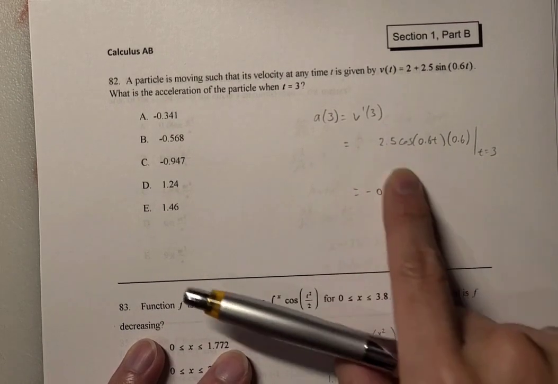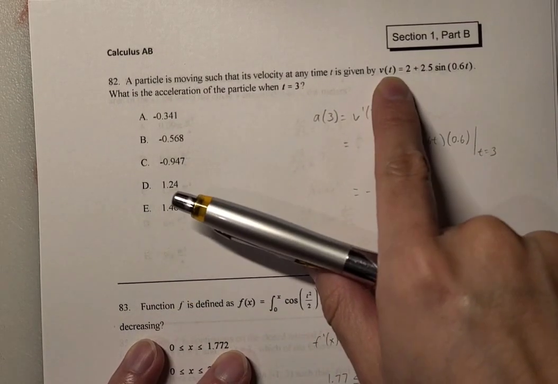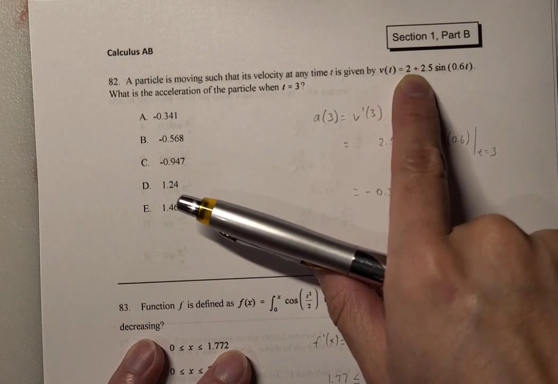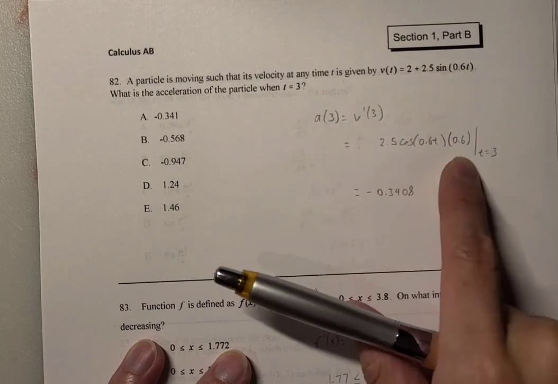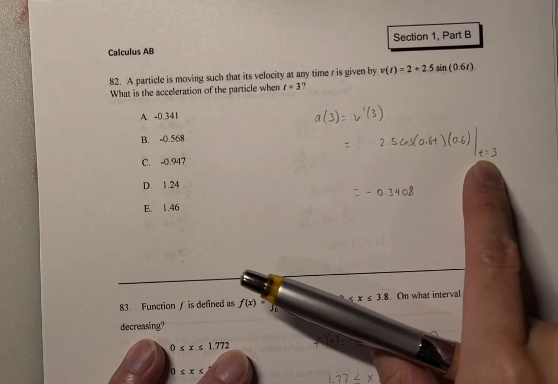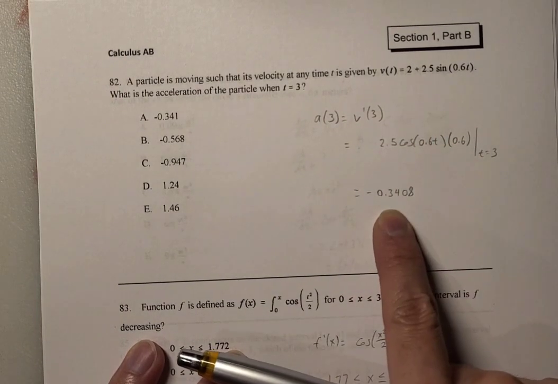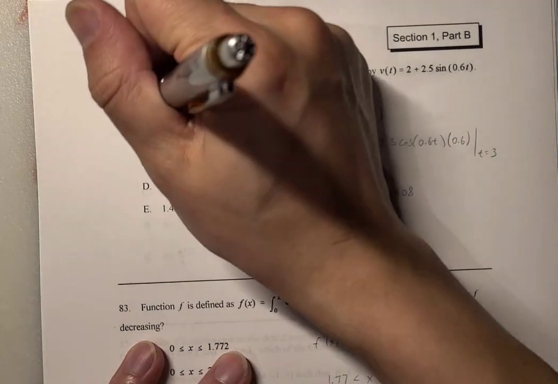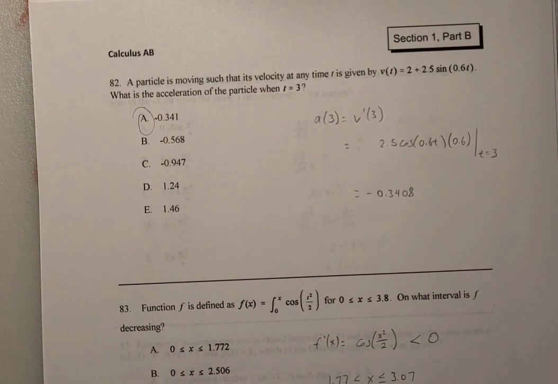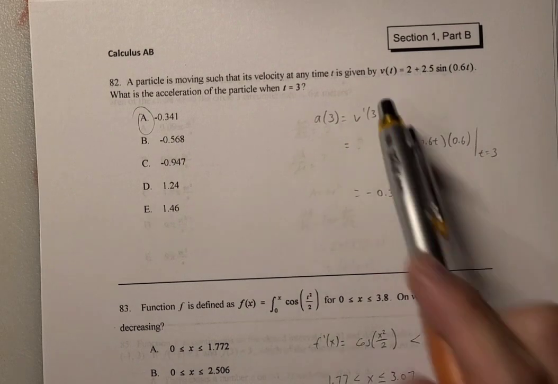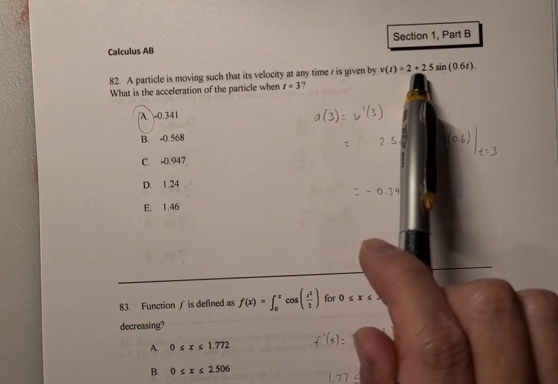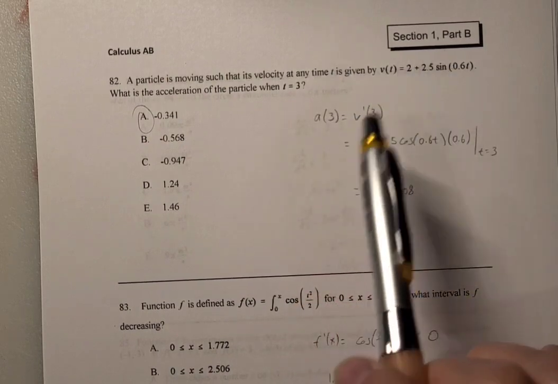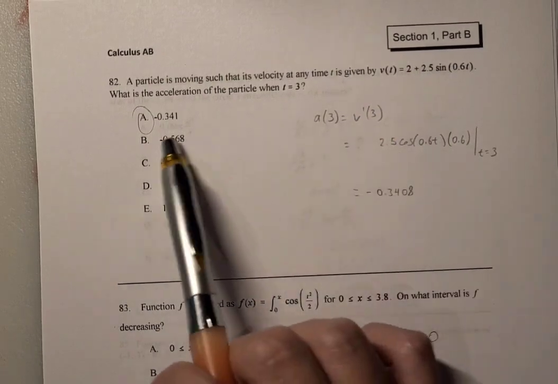Okay, so the derivative of v is, the derivative of 2 is just 0. The derivative here is 2.5 cosine of 0.6t times 0.6. Evaluating at t equals 3, that is minus 0.341-ish, right? So that's A. If you have the graphing calculator, you could put this as y1, and y2 is the derivative of y1. That's what we're doing over here. Then we evaluate y2 at 3, and you should get that.